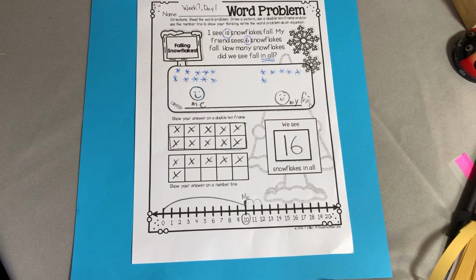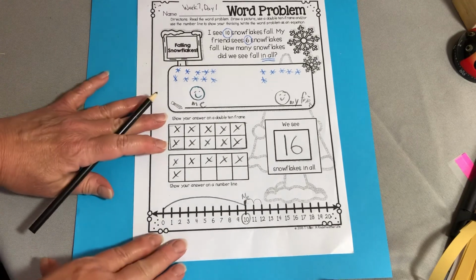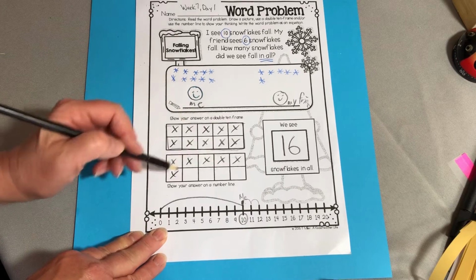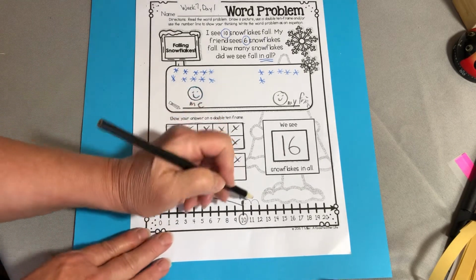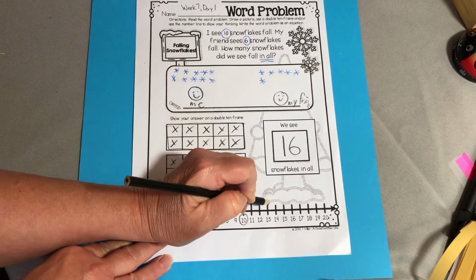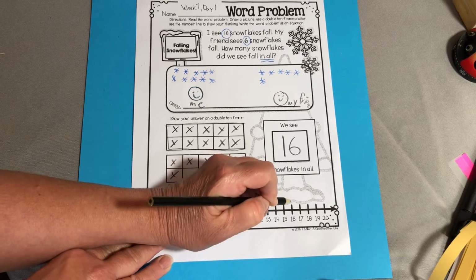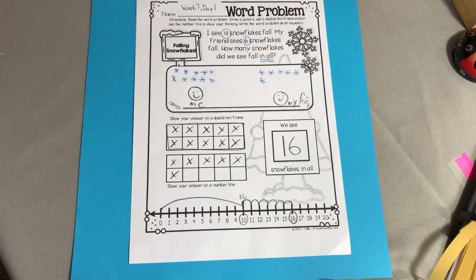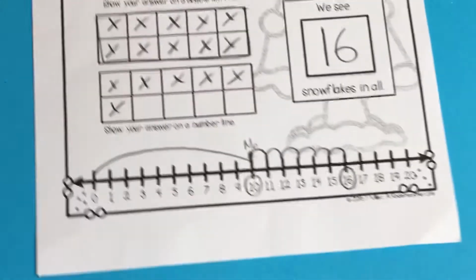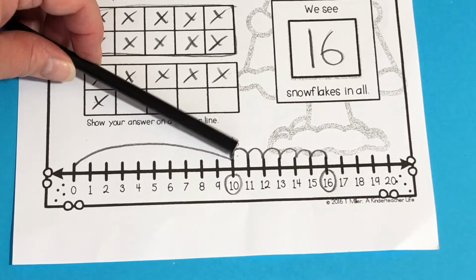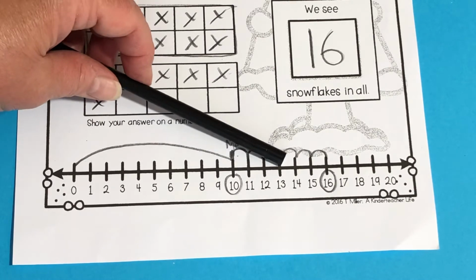Now, my friend saw 6 more, so we are going to use our number line right now to show how many hops? 6 hops. 1, 2, 3, 4, 5, 6 more. So here we are on 10. Let's do 6. 1, 2, 3, 4, 5, 6. What number did we land on? We landed on 16. I'm going to make that even bigger so you can see it up close. Here are my 10, and then my friends, 1, 2, 3, 4, 5, 6.